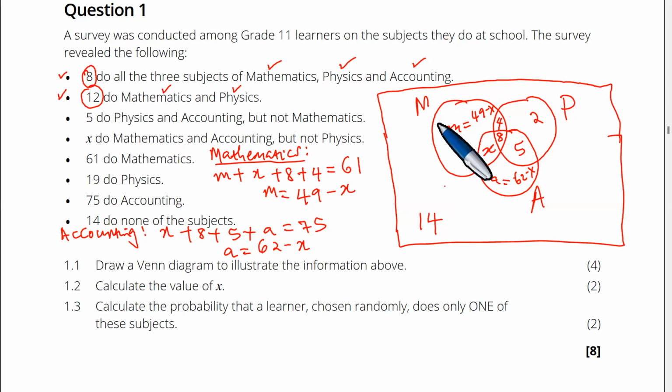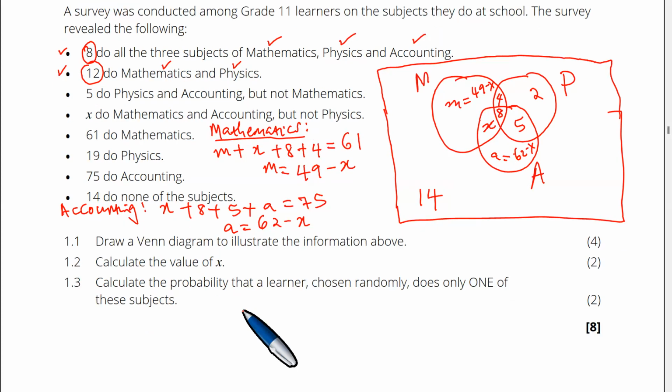So we need to look into that and think of these very carefully, and we therefore proceed as follows. We're going to add all of them up. For instance, we shall add the students, 49 minus x. 49 minus x are those who do mathematics.